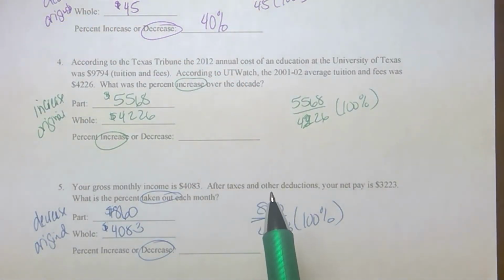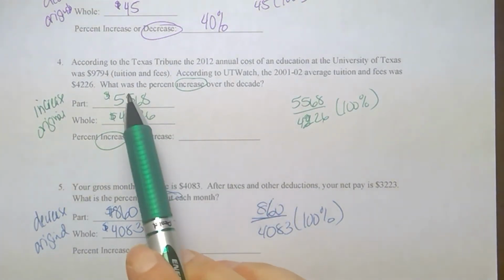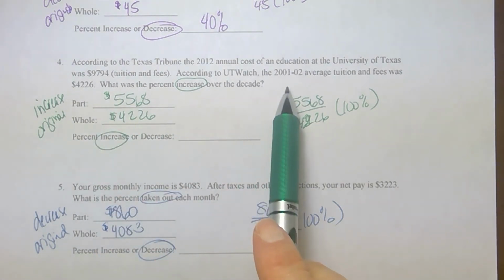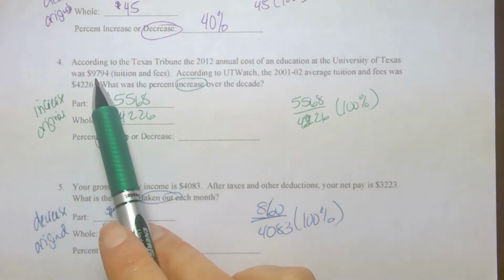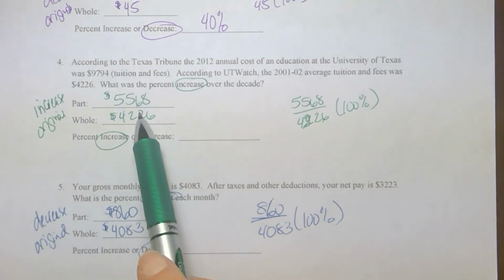Okay, for number 4, we see that the UT tuition in 2001 was $4,226. And in 2012, 11 years later, it was $9,794. So it went up by $5,568.